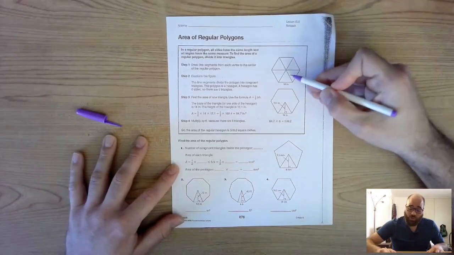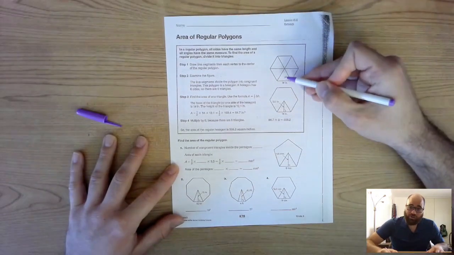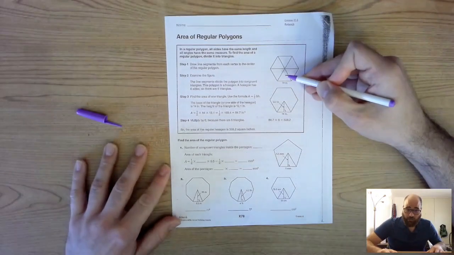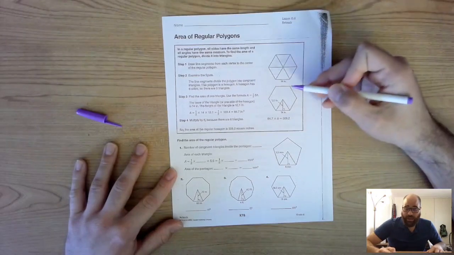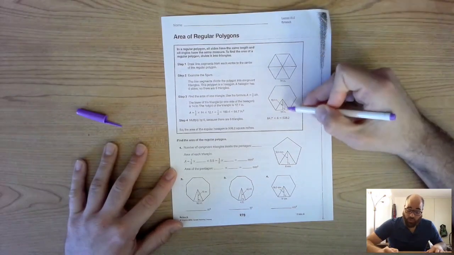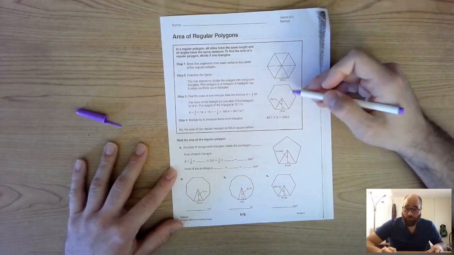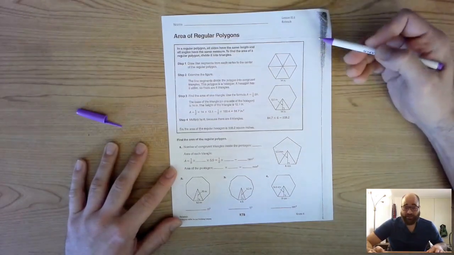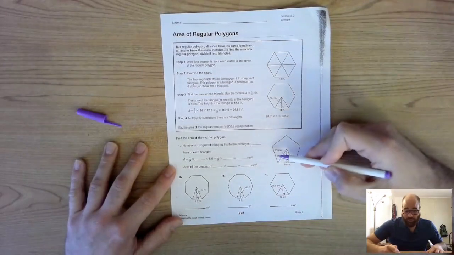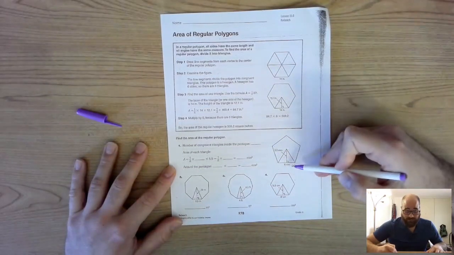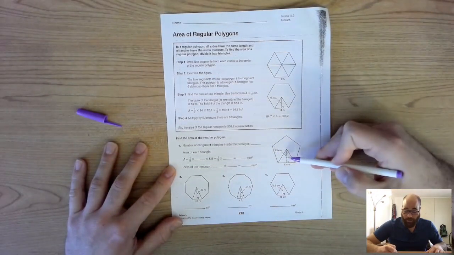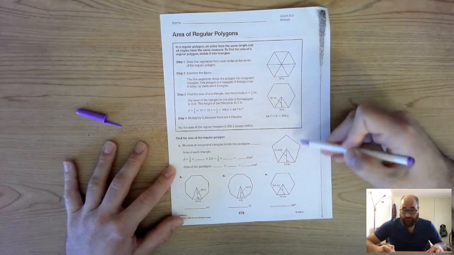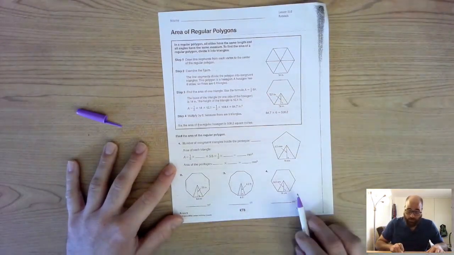What they're showing you is that you can split that into congruent, meaning equal, triangles, and take those congruent triangles and add them up. So if I can find the area of one triangle, like we can do here, using the formula for area of a triangle, I can multiply it by, in the case of a hexagon, 6. Now this is a regular pentagon because 1, 2, 3, 4, 5 sides. I would need to figure out what the area of this triangle is and multiply it by 5. Same thing down here, but for all these different shapes, okay?